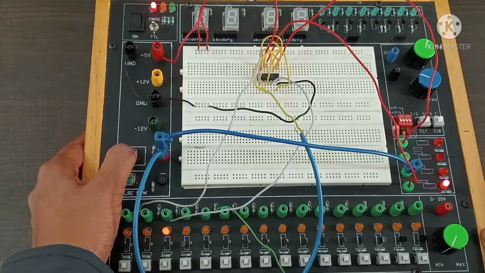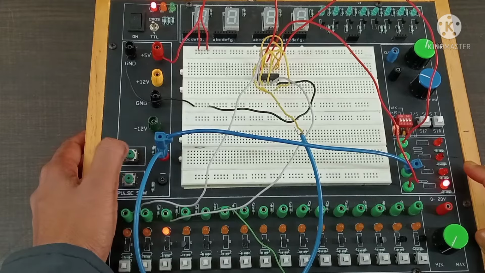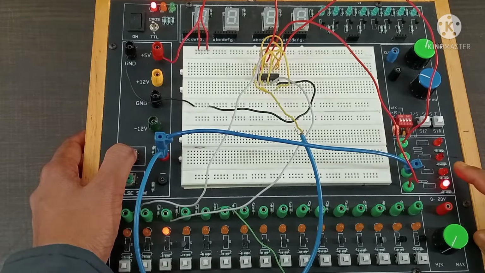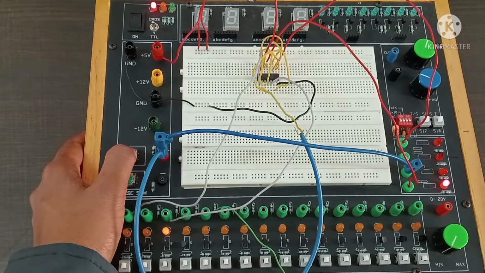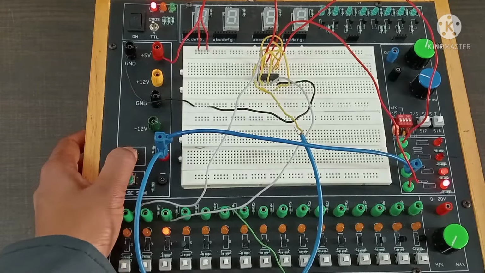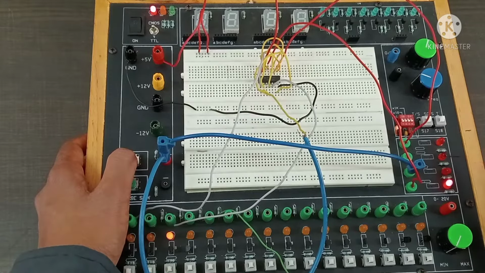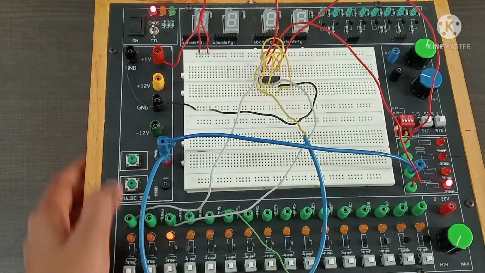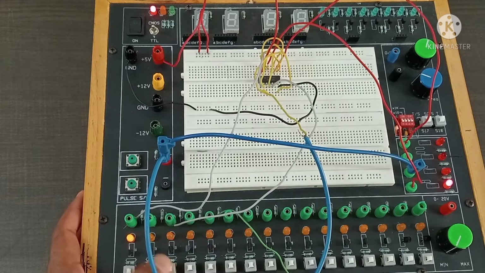Now it will work. Now you can see this is the clock. When I give the clock, there is no change according to the truth table; the output is not changing, it remains as it is. And now I'm giving S 1 and R 0.